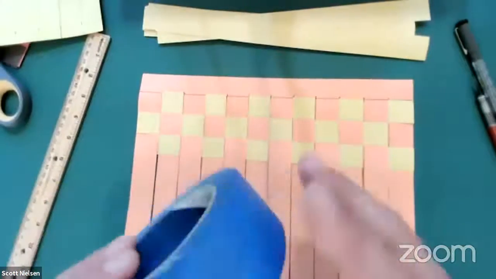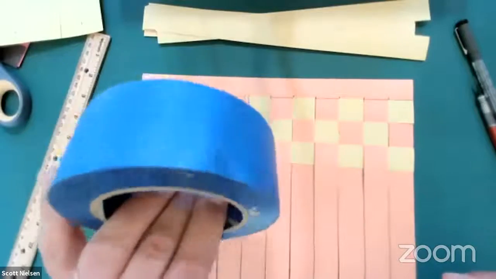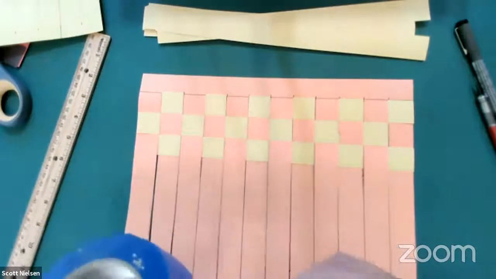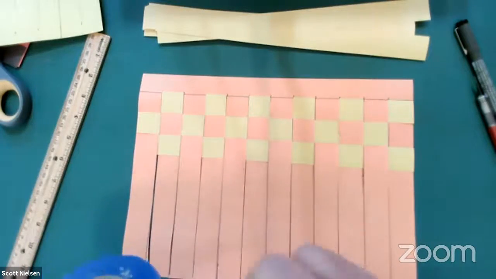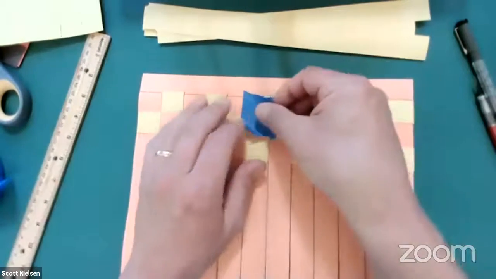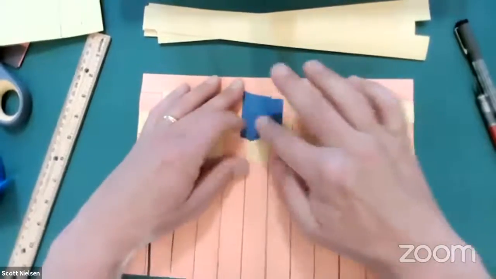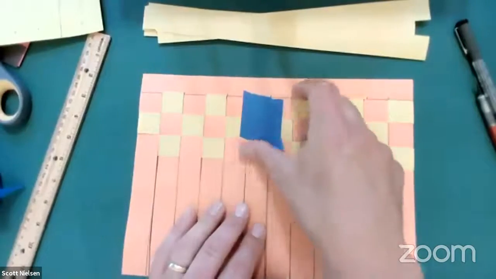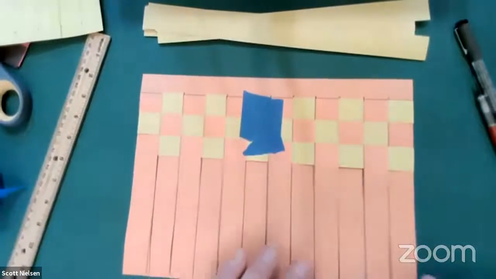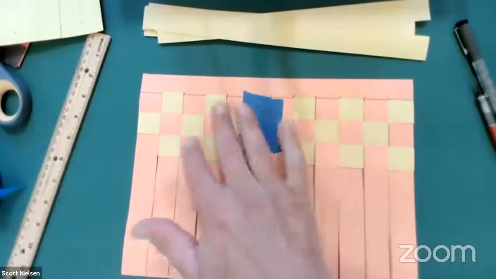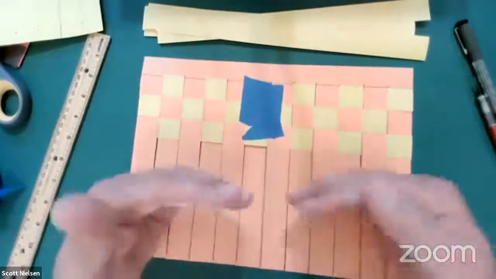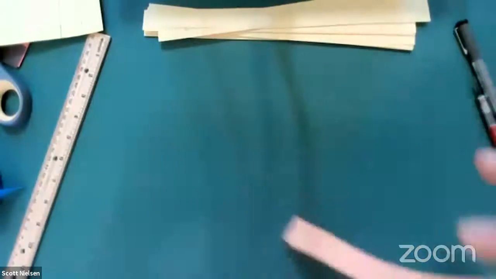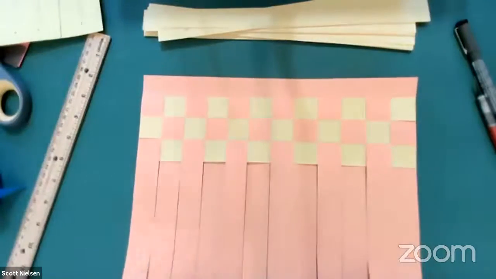Now, another thing that sometimes is helpful is taking some tape, and I just happen to have some blue tape. You could use Scotch tape or any kind of tape. If you just take a piece of tape and put it somewhere here, and I'm actually weaving on the back, then those will stay in place, and they can tend to move around a little bit as you get farther down in the weave pattern. And then, of course, when we turn this over, we have our nice checkerboard pattern.